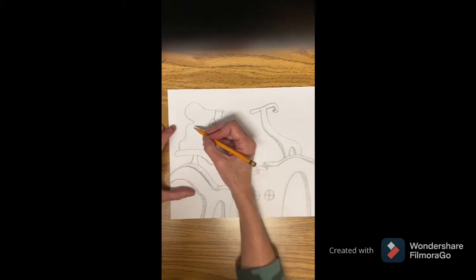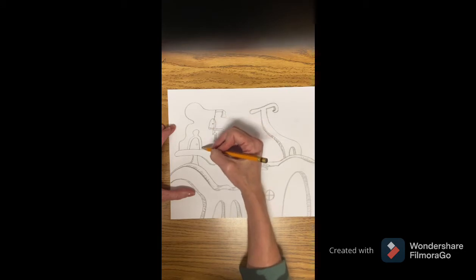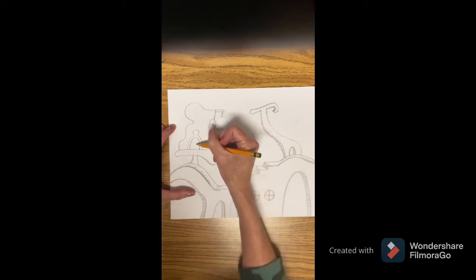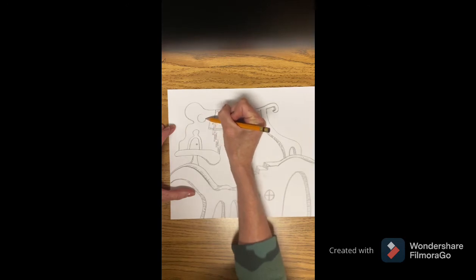All right, let's do another door down here. It's a Seuss house. We can have more than one. Add some decorative sort of Seussy type touches to it like this. We got another window up here.